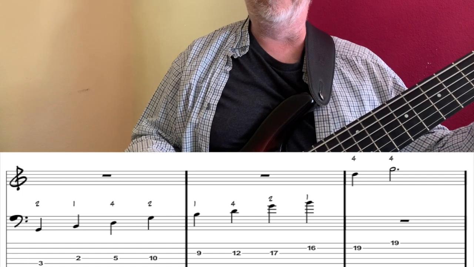Pretty cool stuff. So I hope that helped you learn a little bit more about major triads, get that info in your brain and under your fingers so you can expand your musical horizons as a bass player.